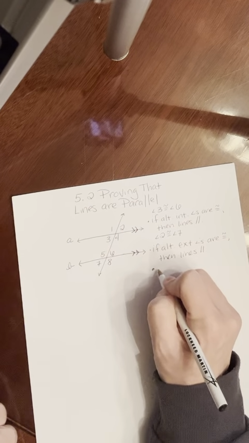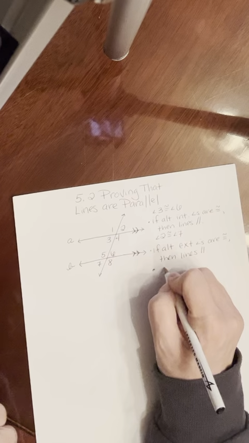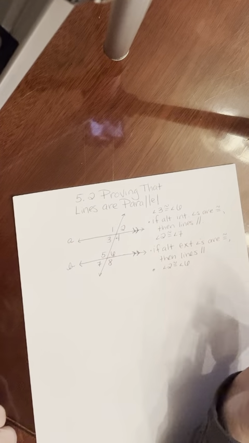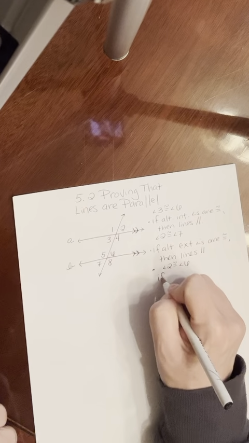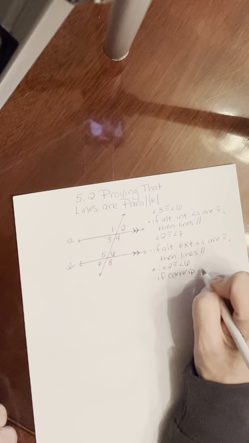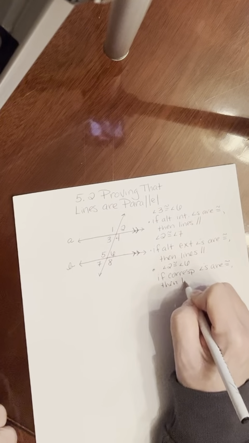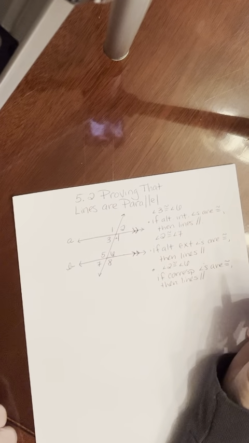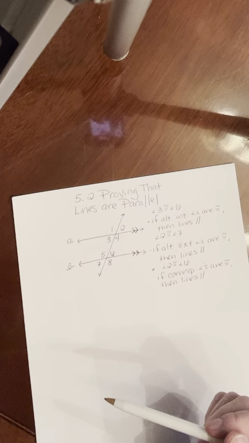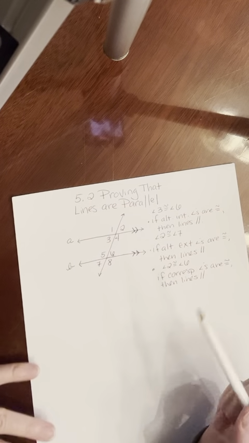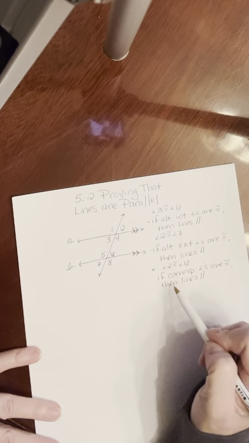How about, let's take a look at corresponding. So angle 2 corresponds to angle 6. So if angle 2 is congruent to angle 6, then we would have parallel lines also. So if corresponding angles are congruent, then the lines are parallel. Okay, so these are all going to be reasons that you can use in a proof, and I'll show you in a minute when we get to a couple of proof examples. All right, so that's the congruence. If your alternate interiors are congruent, alternate exteriors are congruent, or your correspondings are congruent.